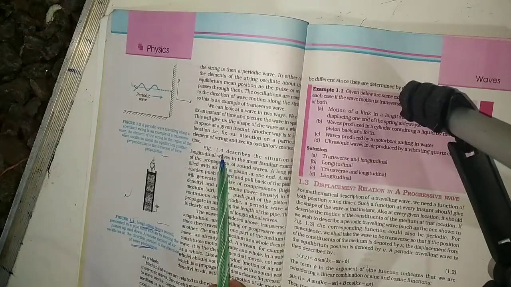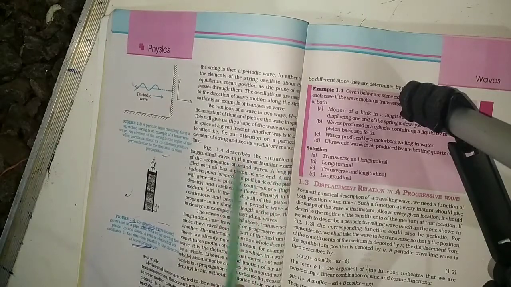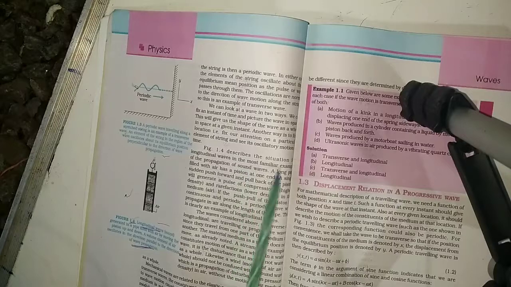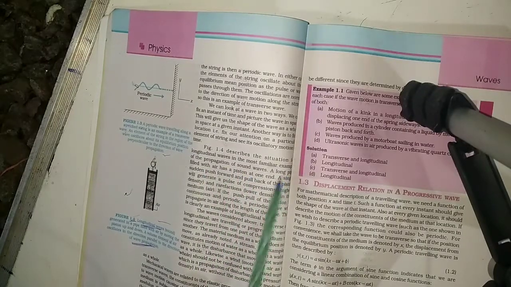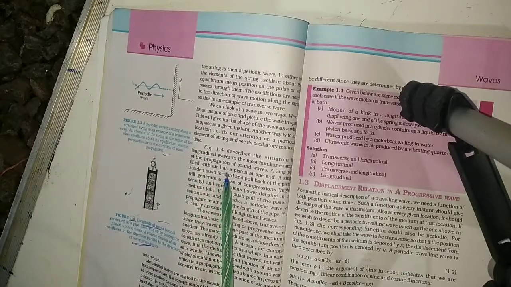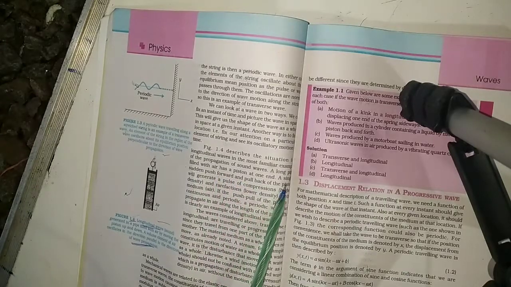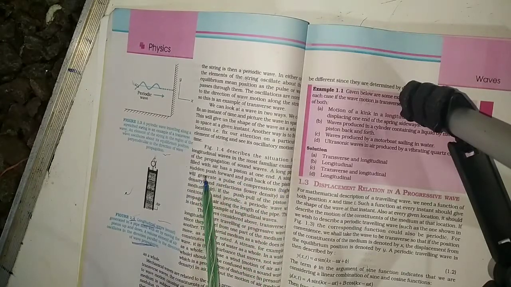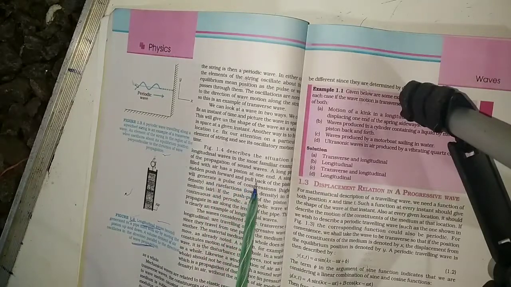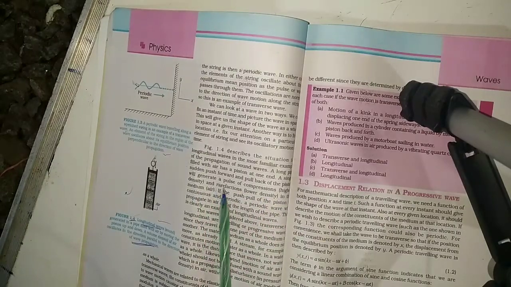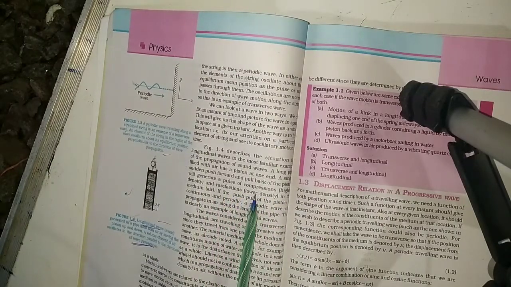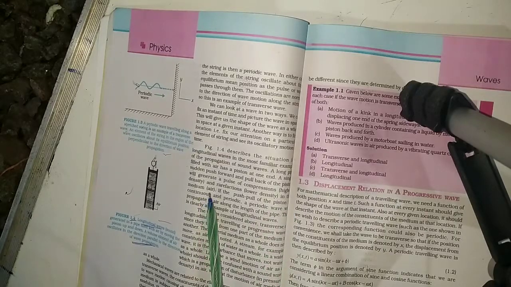Figure 1.4 describes the situation of a longitudinal wave, in the most familiar example of the propagation of a sound wave along a pipe filled with air with a piston at one end. A single sudden push forward and backward of the piston will generate a pulse of compression, that is high density, and a rarefaction, low density, in the medium, air.